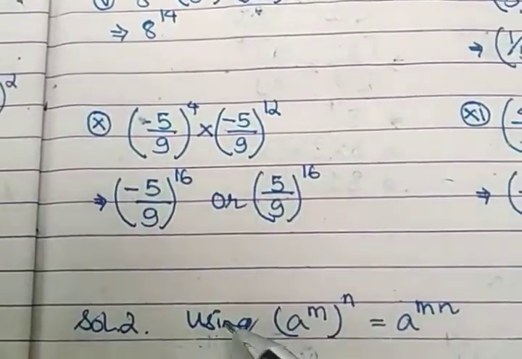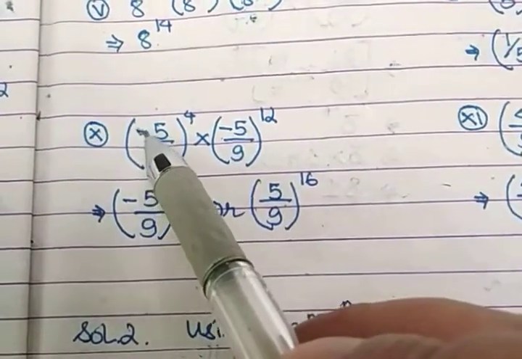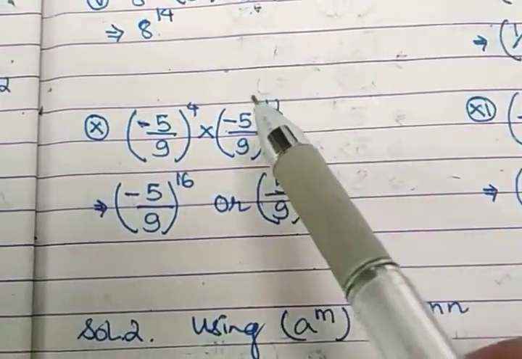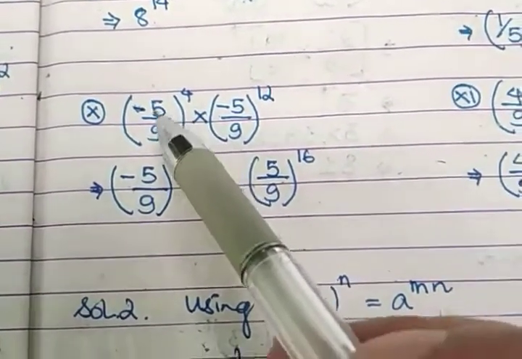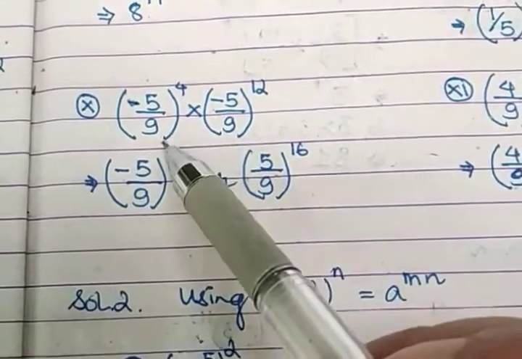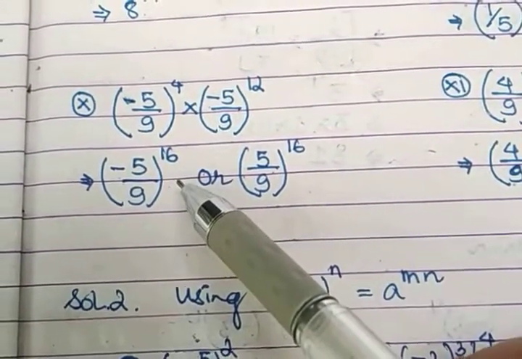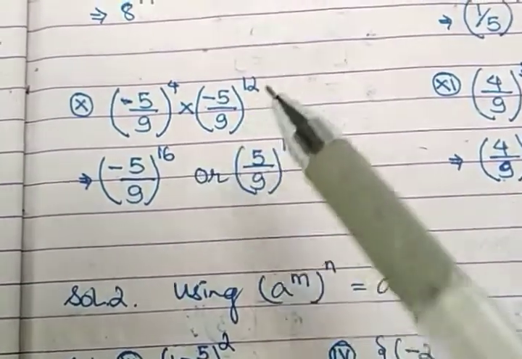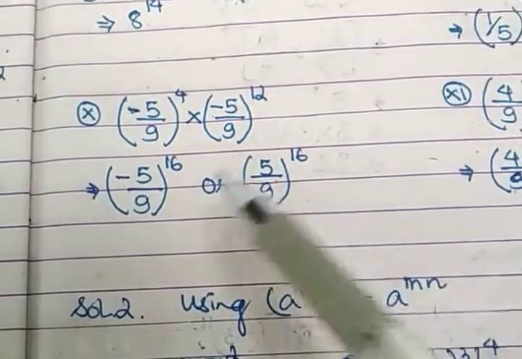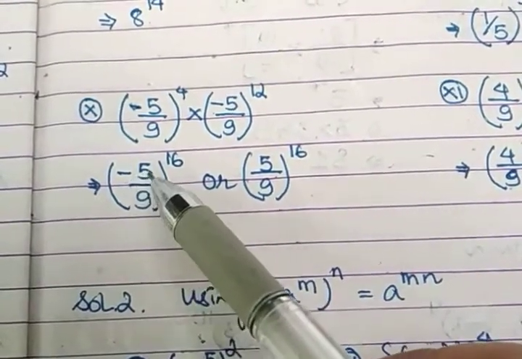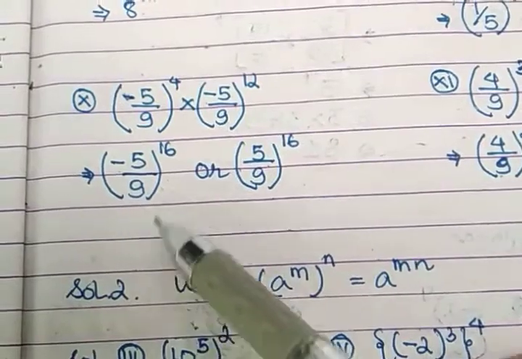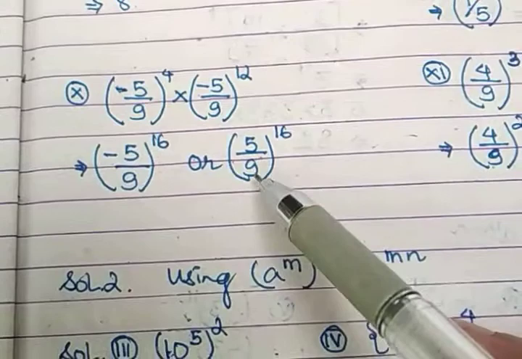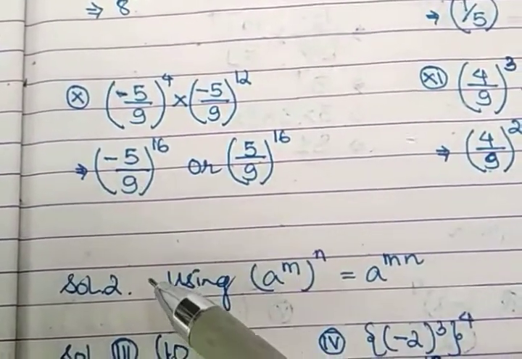Okay, again this one. The question is minus 5 by 9 to the power 4 into minus 5 by 9 to the power 12. Now what do I know is two exponential forms with same base, though the base is in fractional form, isn't it? With same base and relation is multiplication, the powers will be added. That's what I know, e to the power m into e to the power n. So that is what I have done here. See, minus 5 by 9 whole to the power 16. In this one I have written it as 5 by 9 to the power 16. That means both the answers are correct.